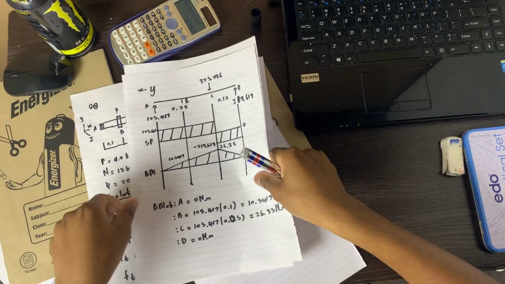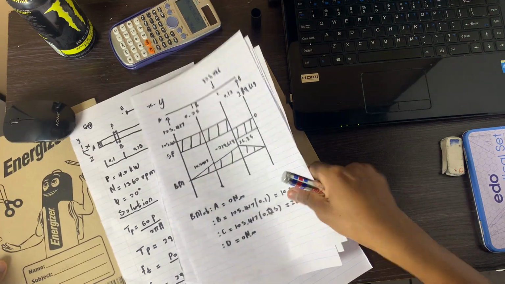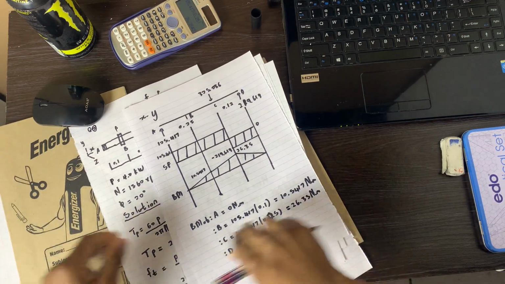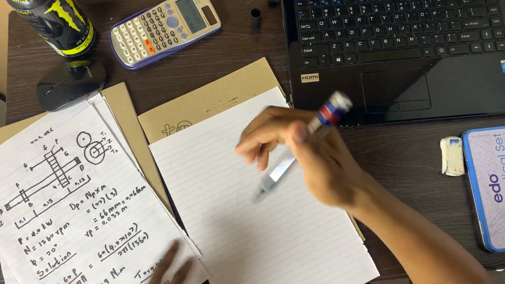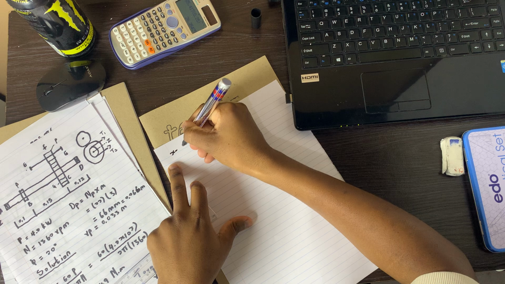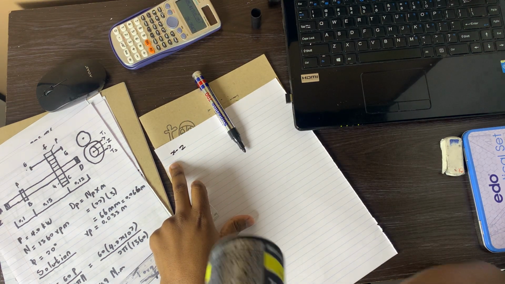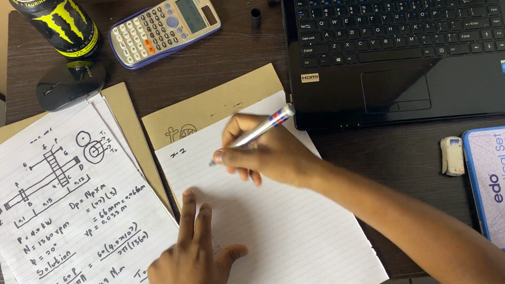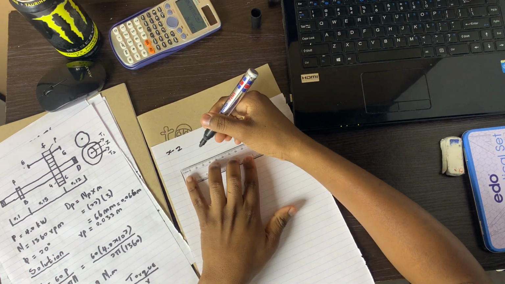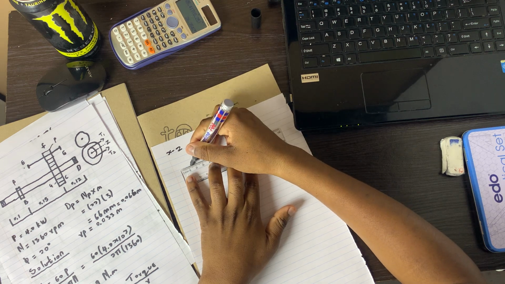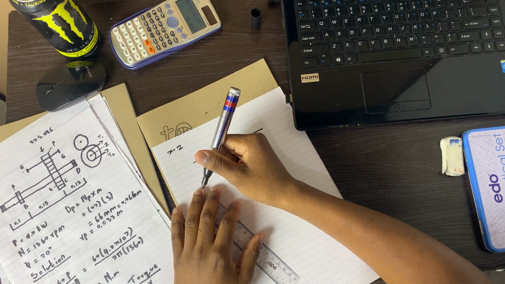Okay, do not rush me. Bear with me. Now we're going to look at the X and Z direction of the plane. Let's draw this shaft. Now we're in the Z direction.